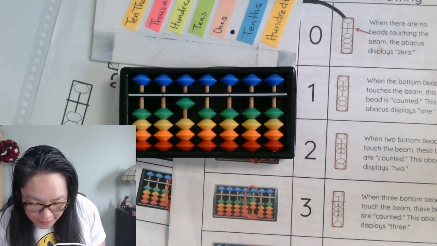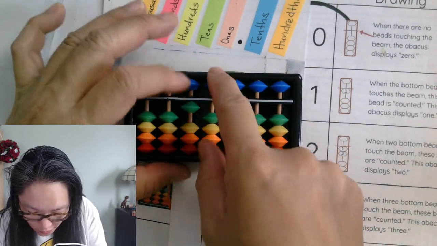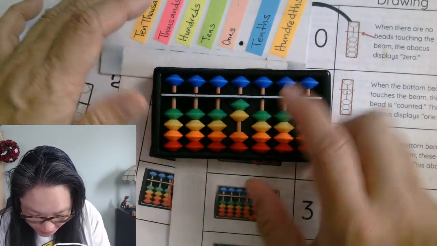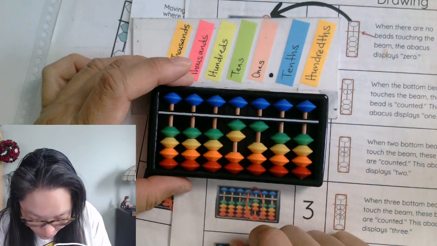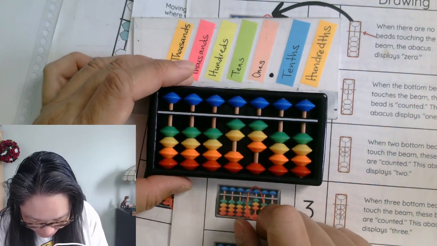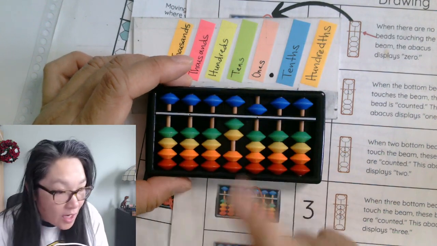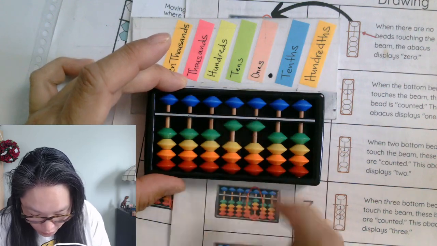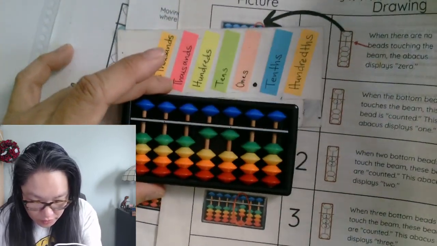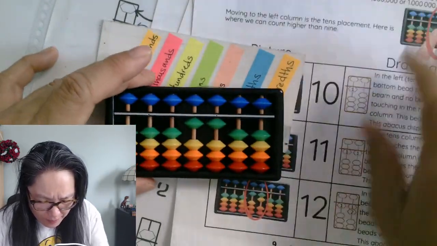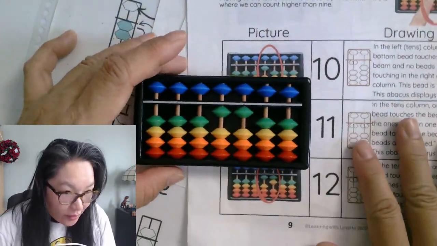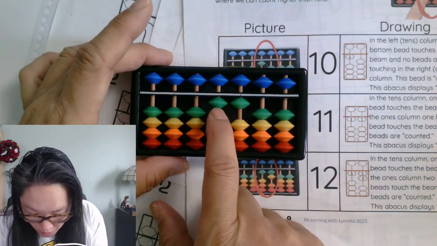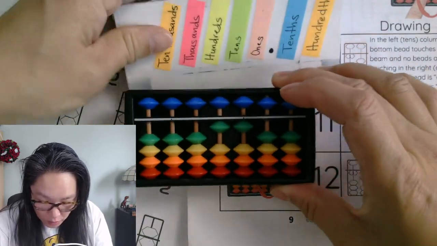Look, Harold. Okay, so we have 9. Let's do it again. 10, 20. We have 20. Look, 21, 22, 23, 24, 25. The top bead will always be 5. So let's do 11. 1 and 1. What you gonna do? That's a baseball chant. Okay, so 11 is just 1 and 1. It just depends on what column you're in, right?